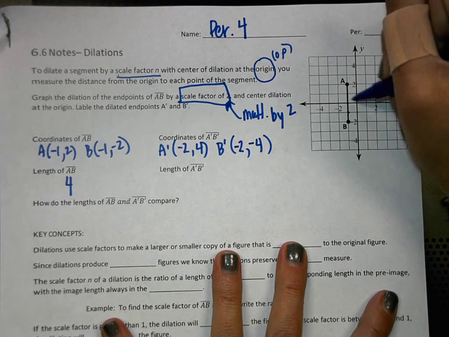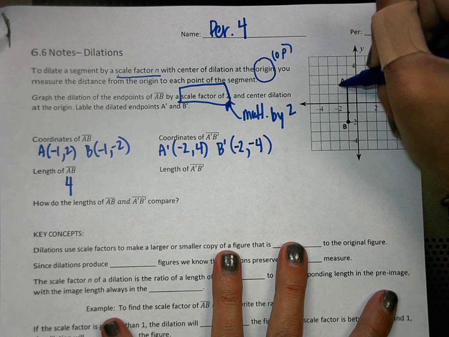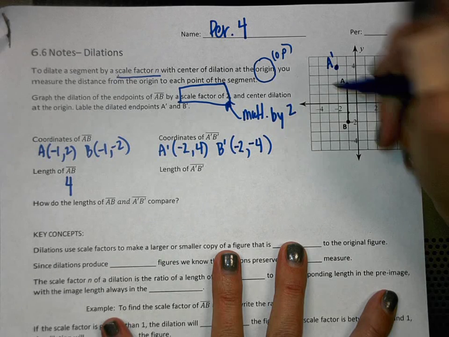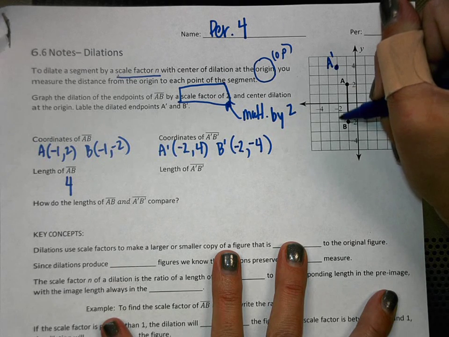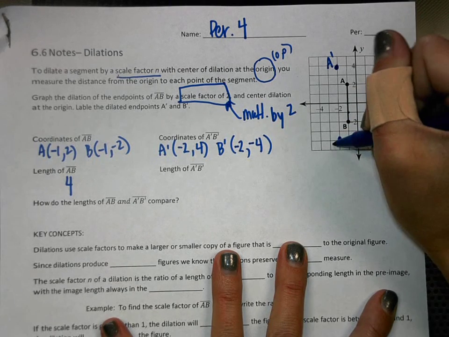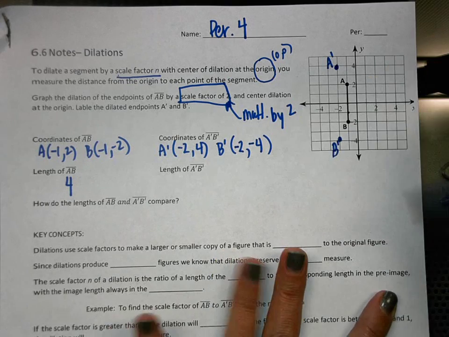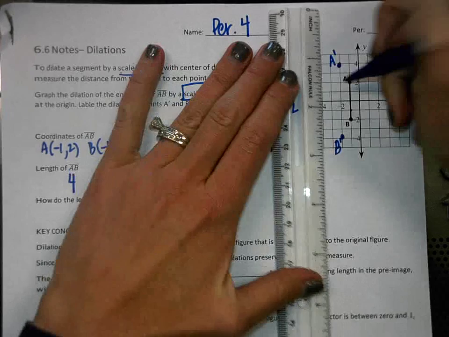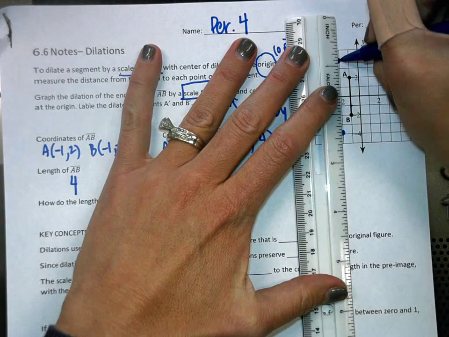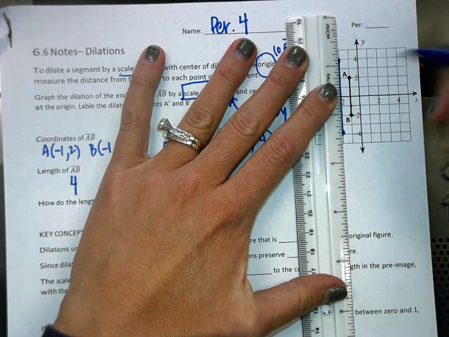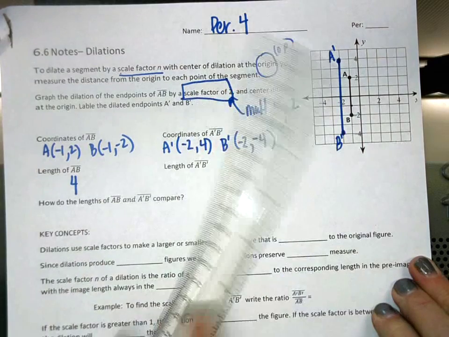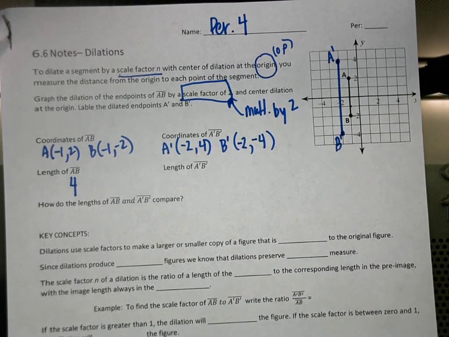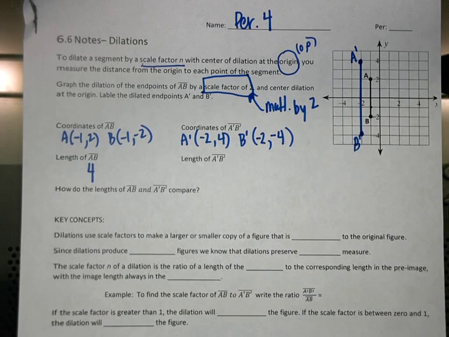Now we're going to plot those points on our graph and draw our line. So we go negative 2, up 1, 2, 3, 4, and that is A prime. Then negative 2, down 4, and that is B prime. You can use your ID card, or if you want to get a ruler, you can, or if you just want to draw your line, that's fine. I find that I draw straight lines when I use a ruler. Kind of weird, but that's a suggestion. So that is my new line.